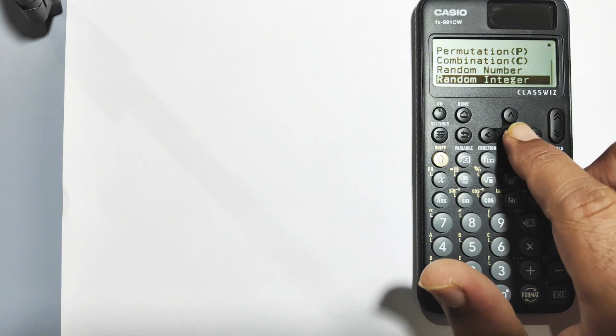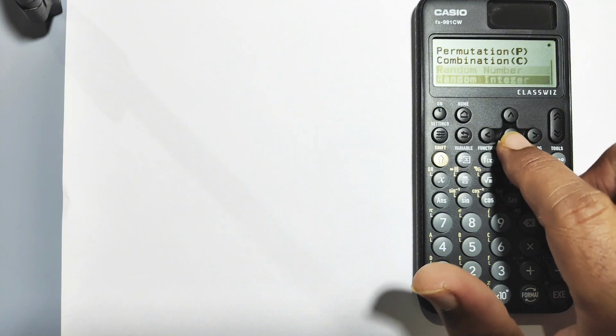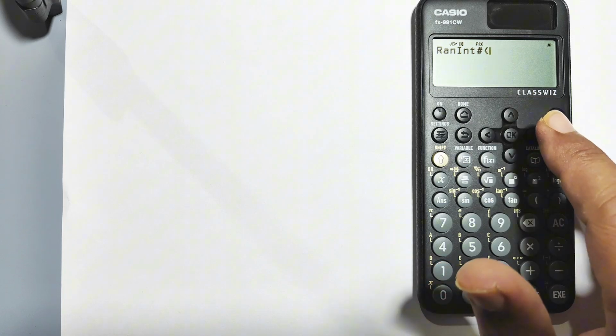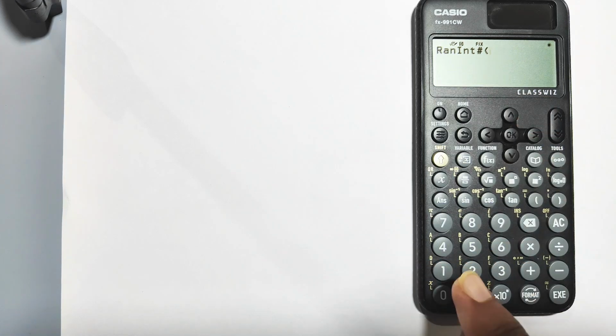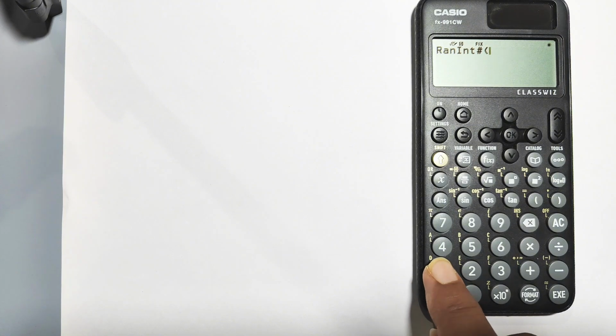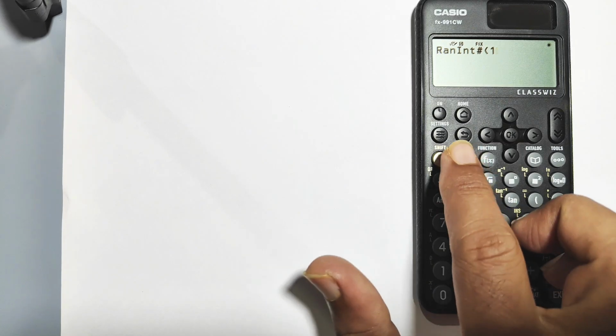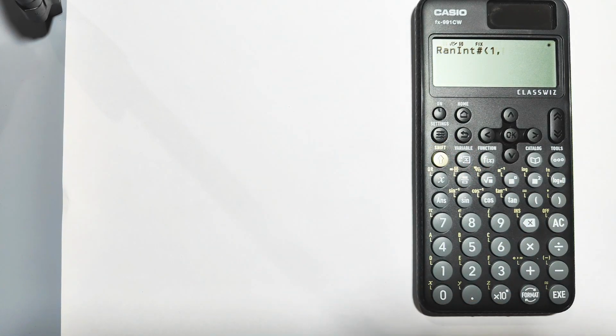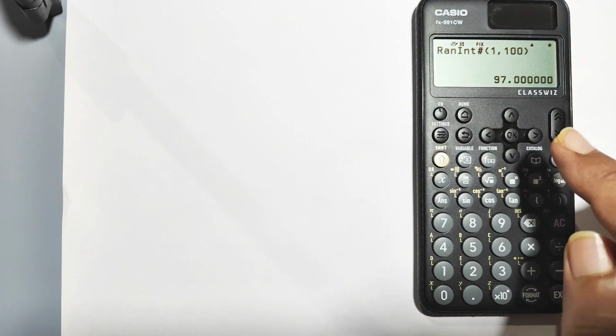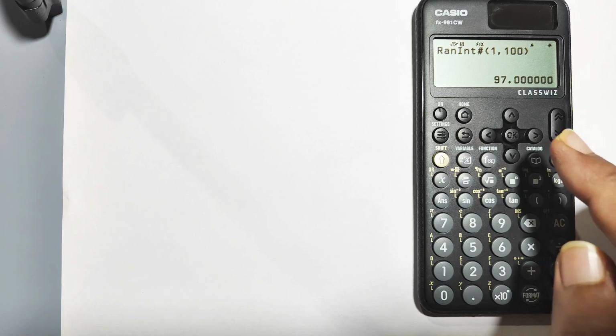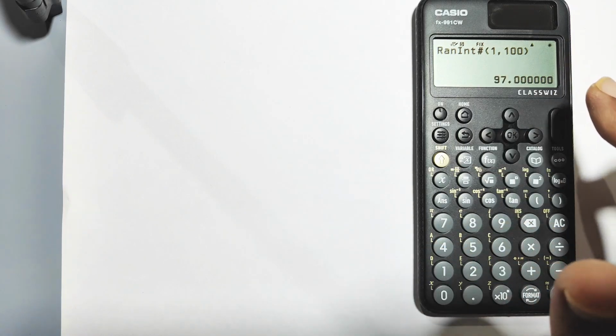And you can use random number generation. This is random integer generation. Suppose I want a random number between two limits, like I give 1, then a comma. The comma is above the right parenthesis; press shift and that key. You will get a comma, and then 100. Close, execute. You will get a number generated randomly between 1 and 100.